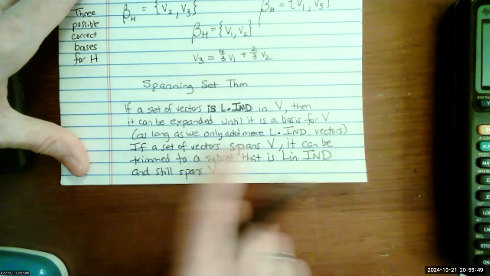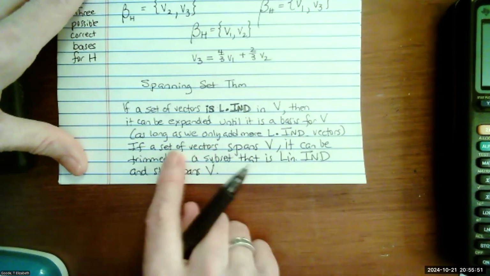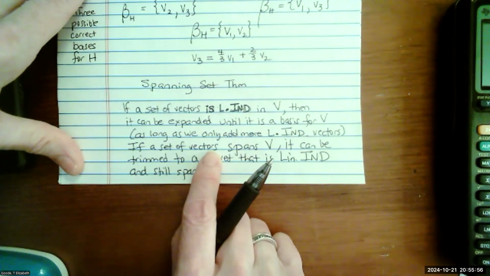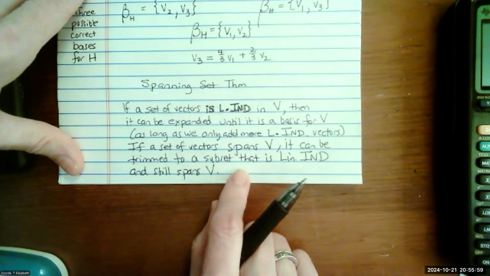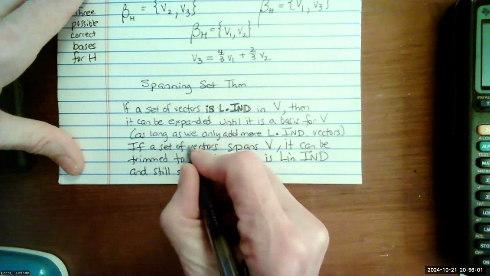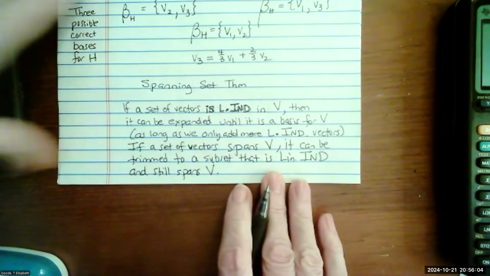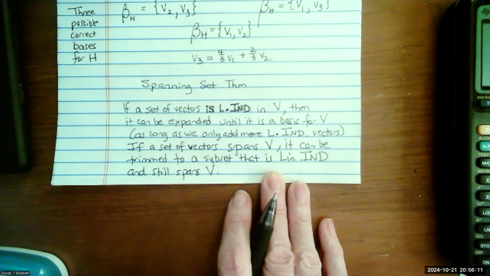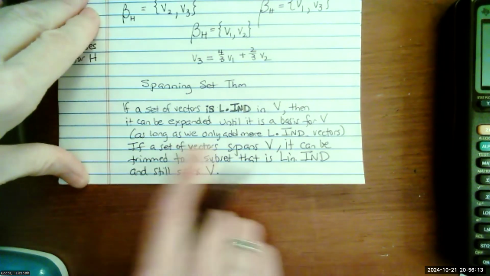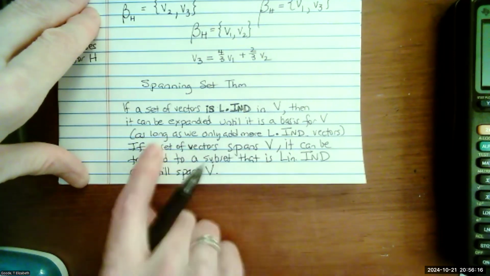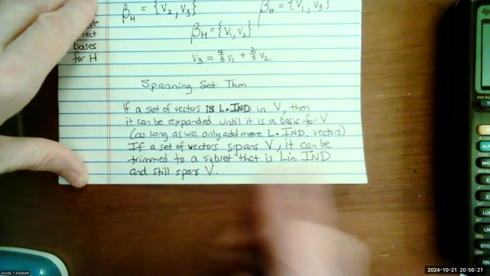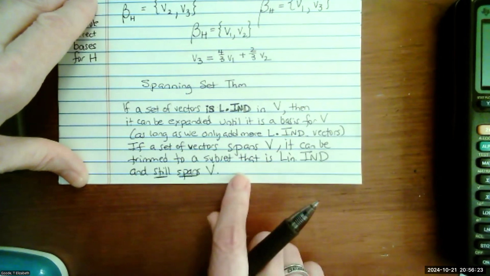You take away the vectors that you don't need because they're dependent on other vectors until you can't take away any more. Then what you have is a spanning set that is linearly independent. If you've got a bunch of vectors and they span V, you might have more vectors than you need, and it can be trimmed to a subset that is linearly independent and still spans. Then you have a basis.